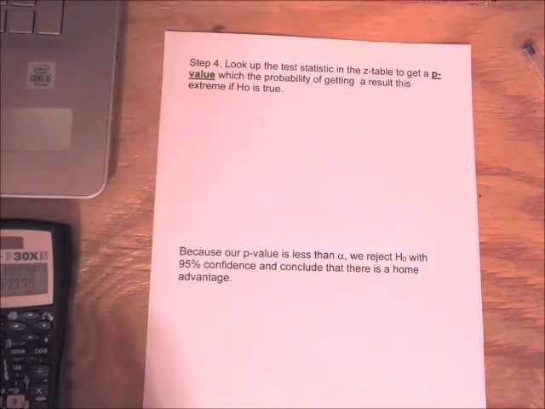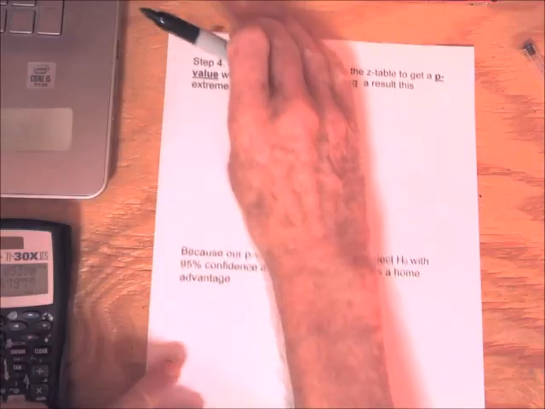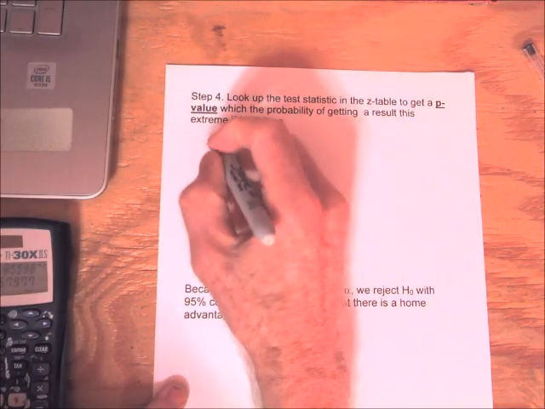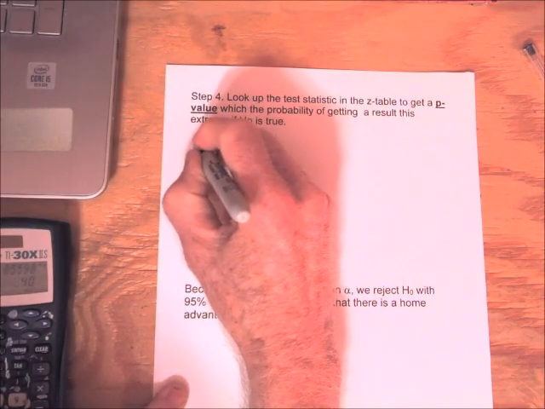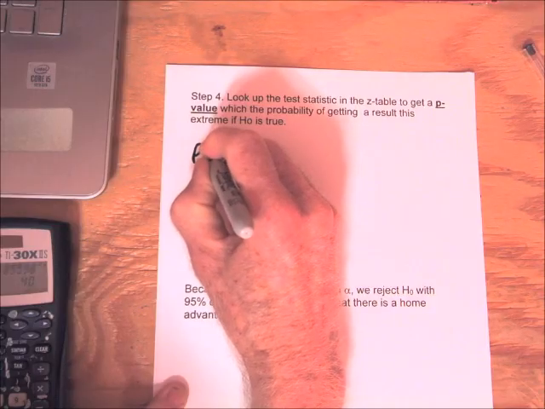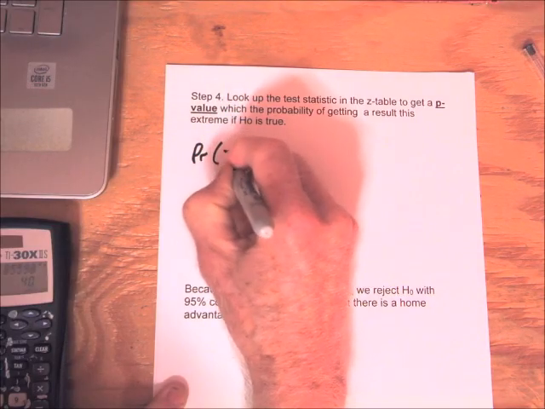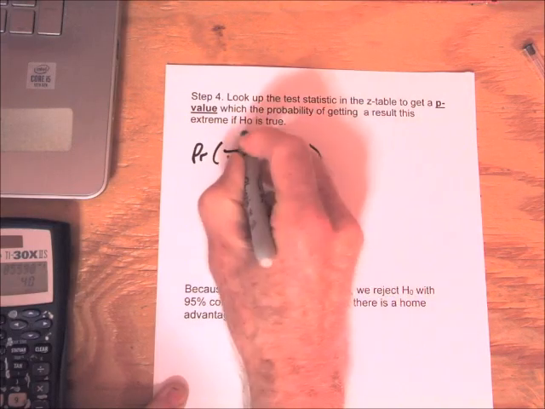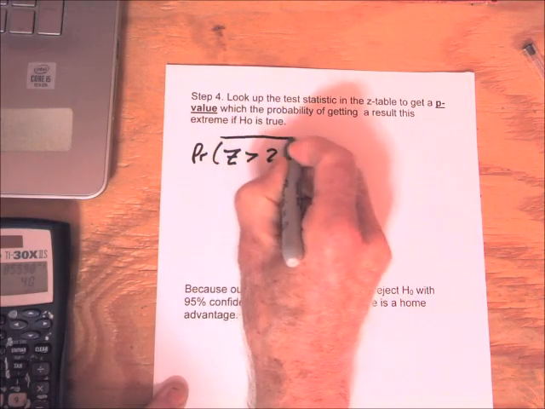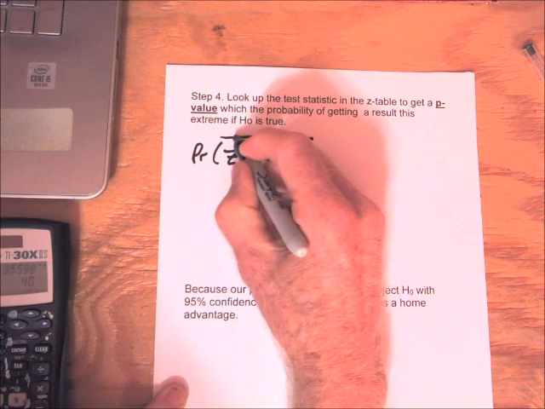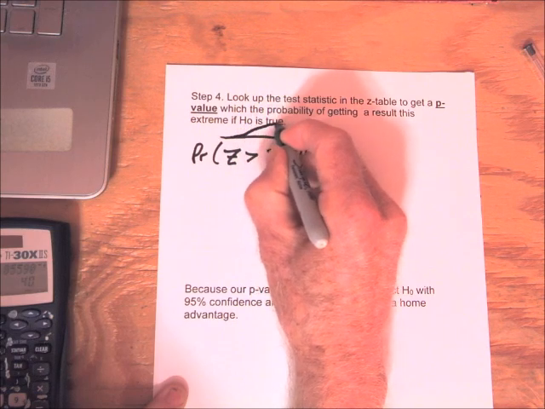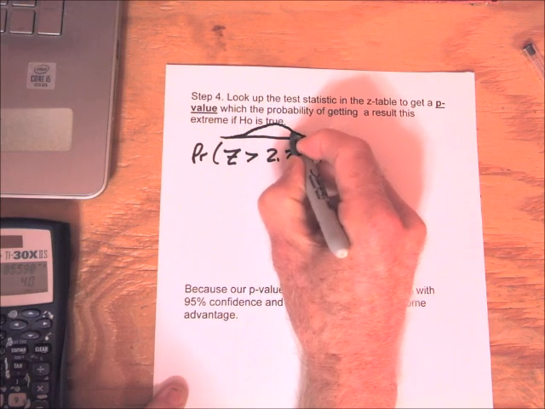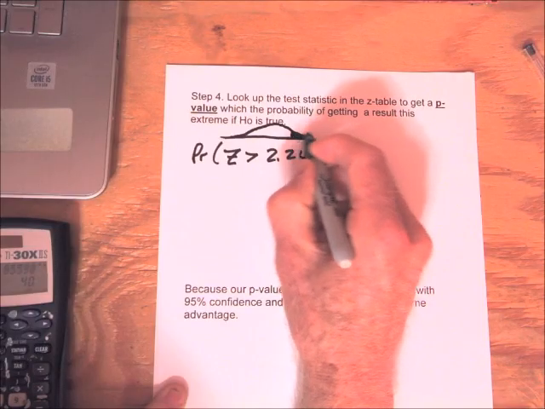And let me go over this here. So we want the probability of getting a result this extreme if h naught is true. So we want the probability of z being greater than 2.24. And this is because we have a right-tailed test. So this is going to be over on the right side.